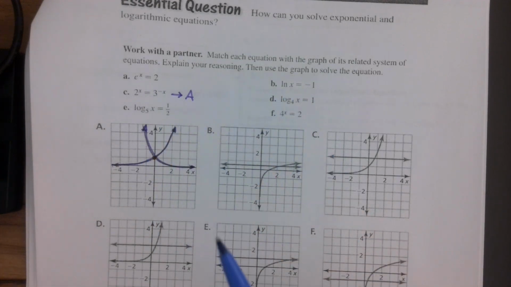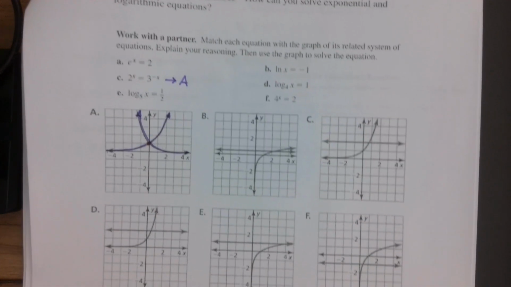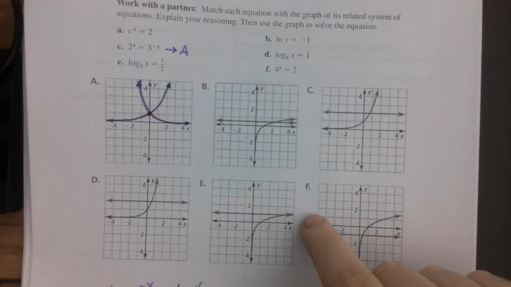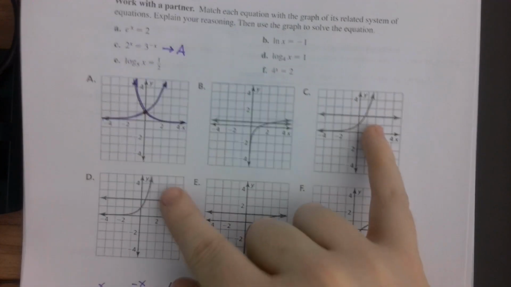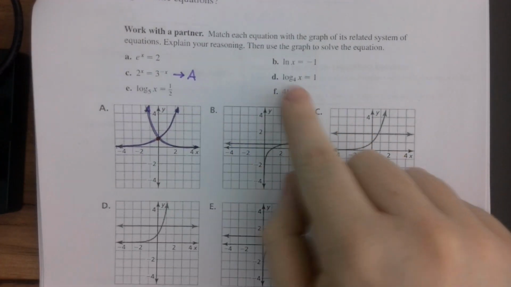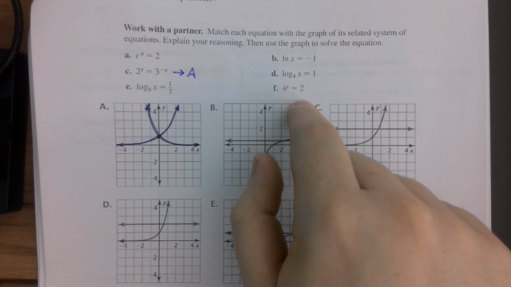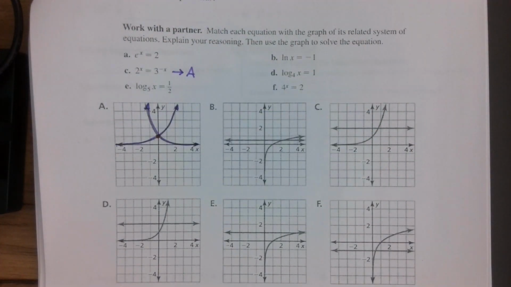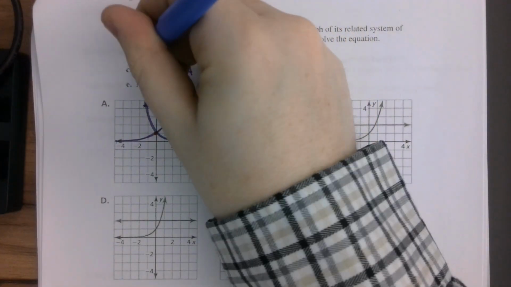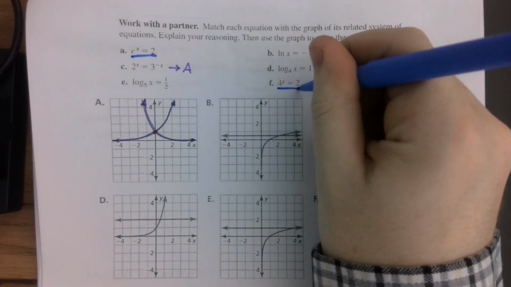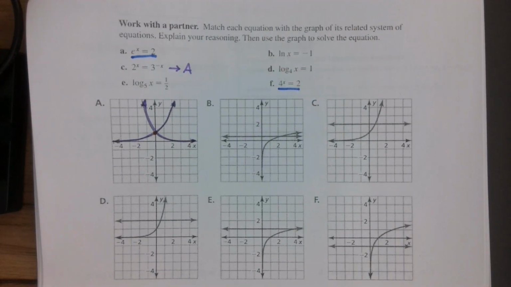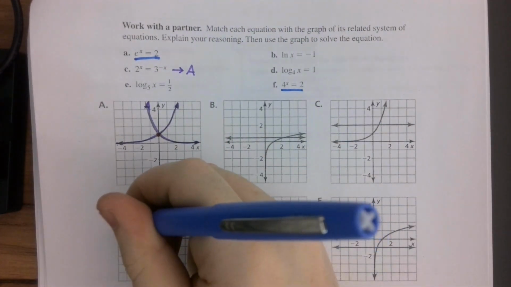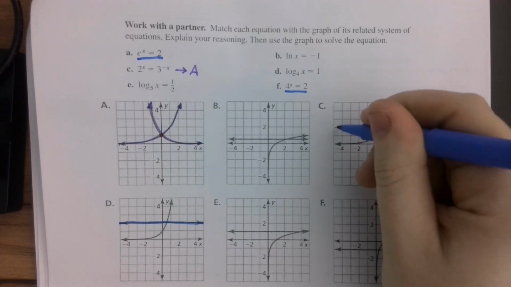Let's take a look at our graphs once again. We realize that we have 3 graphs that sort of curve like so, and 2 graphs that are exponential. Similarly, we have 2 graphs that are exponential, and 3 graphs that are not exponential. Let's take a look. One of our exponential graphs is e to the x power equals 2, and the other one is 4 to the x power equals 2. The fun thing about these is we notice that both of them equal 2. So that's why both of them have a straight line at 2.